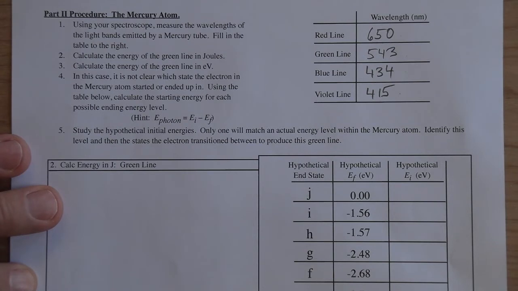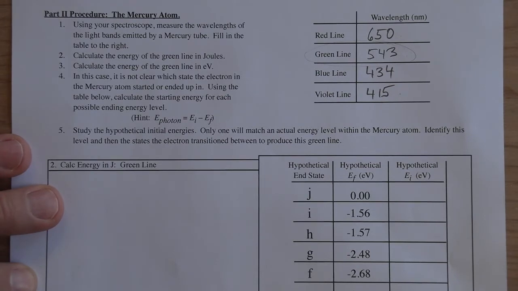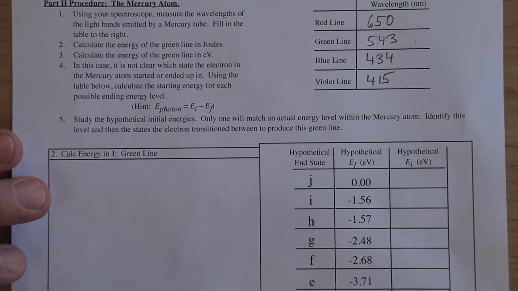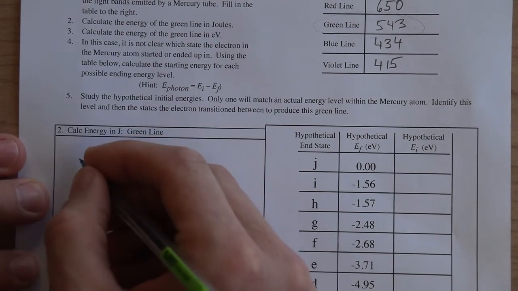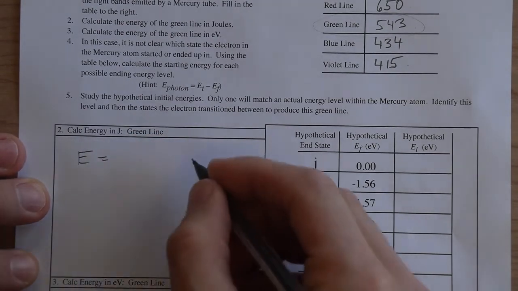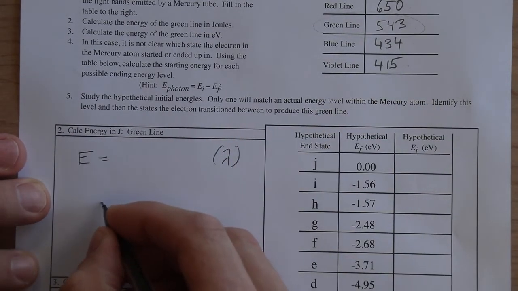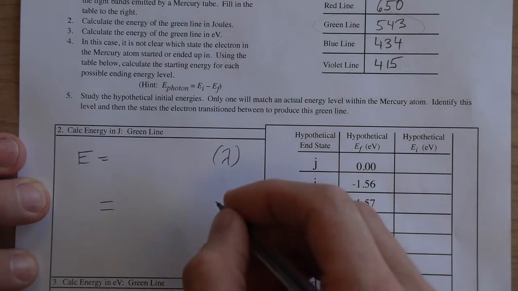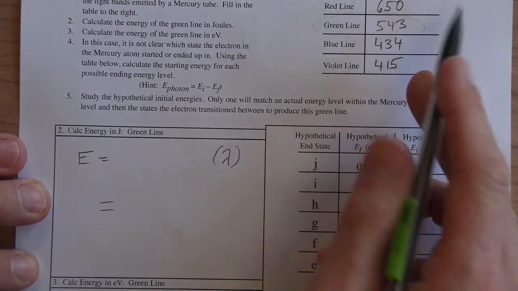All right, so next what we're going to do is we're going to figure out the transitions involved in this experiment, but we're going to focus in on the green line this time, not all of them like we did with the hydrogen analysis. So we're going to start here, and you see here in this box it says, calculate the energy of the green line in joules here. So we do the same thing we did on the previous page. We start with a formula, the one that has wavelength in it, not the one that has frequency, because that's what we have. You're going to plug in all your numbers, but when you do, you're going to remember that this is not meters. The wavelength is not 543 meters, it's 543 nanometers.